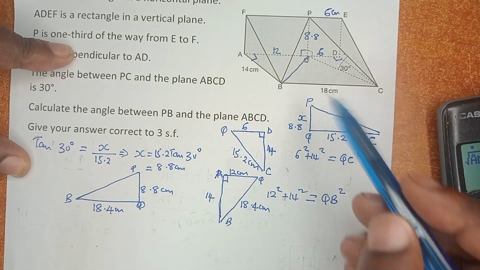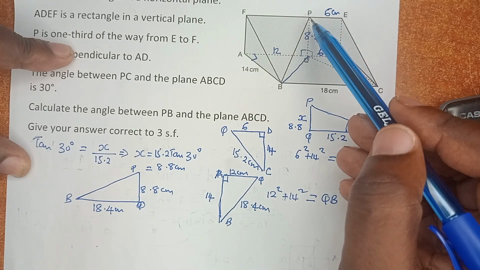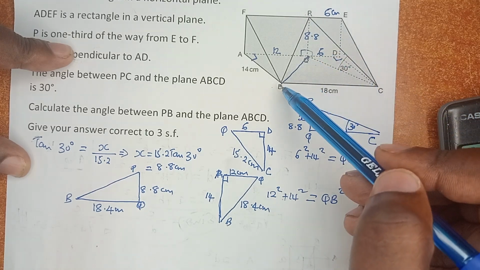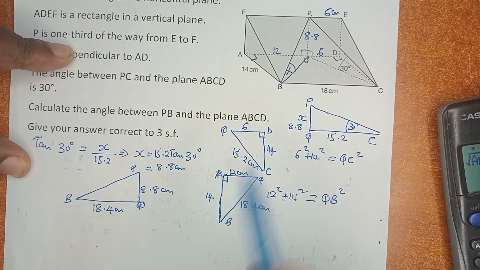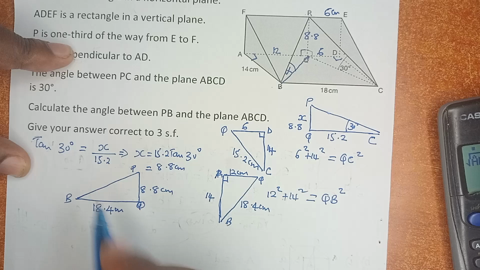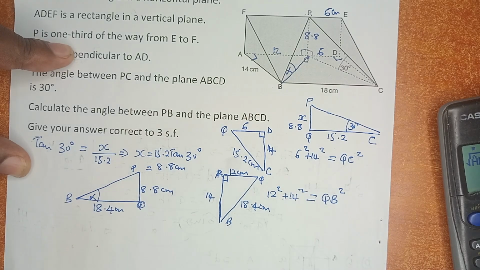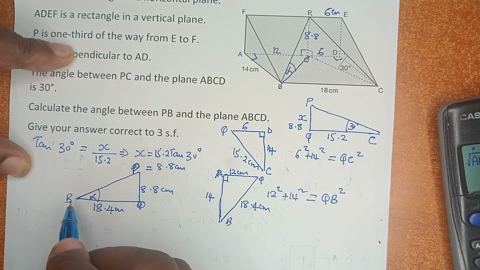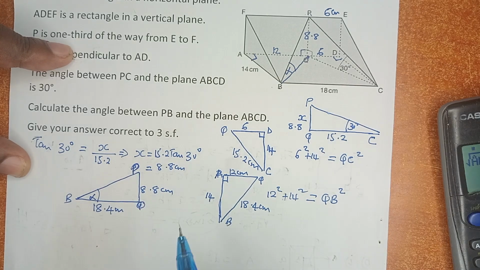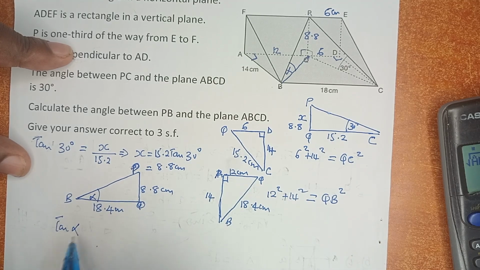And now we can easily identify our triangle PQB, and we need this angle alpha. That is the angle PBQ. This is the angle alpha that we require. Now it goes without saying, the tangent of alpha is equal to the opposite, which is 8.8, over 18.4.